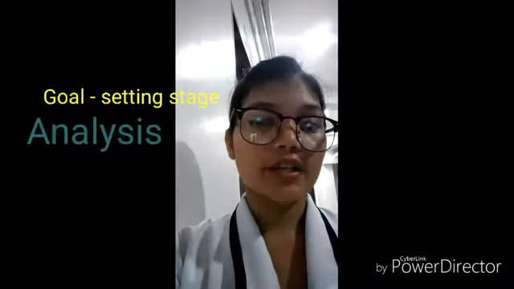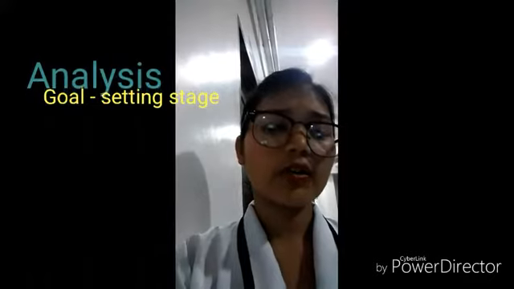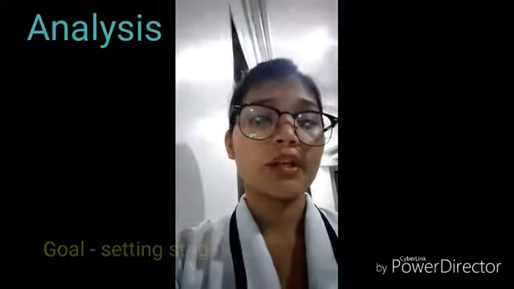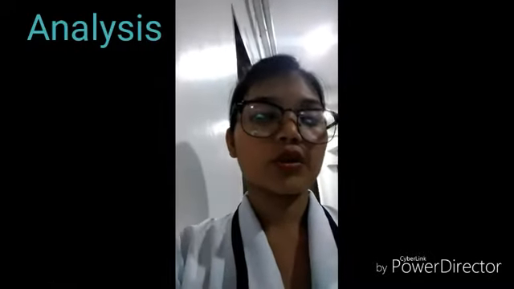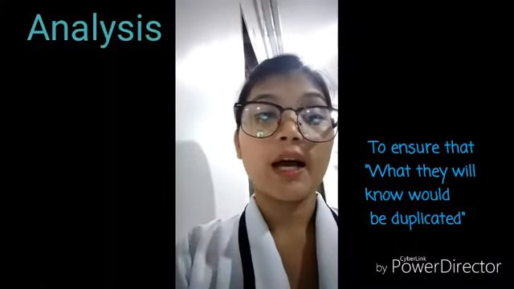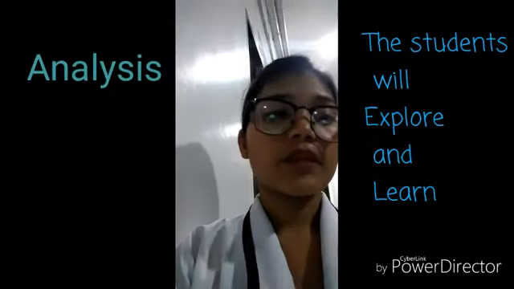First is analysis. The analysis phase can be considered the goal-setting stage. The focus of the designer in this phase is on the target audience. It also ensures the program matches the level of skills and intelligence that each student participant shows. This is to ensure that what they already know won't be duplicated and that the focus will instead be on topics and lessons that students have yet to explore and learn. In this phase, instructors distinguish between what the students already know and what they should know after completing the course.